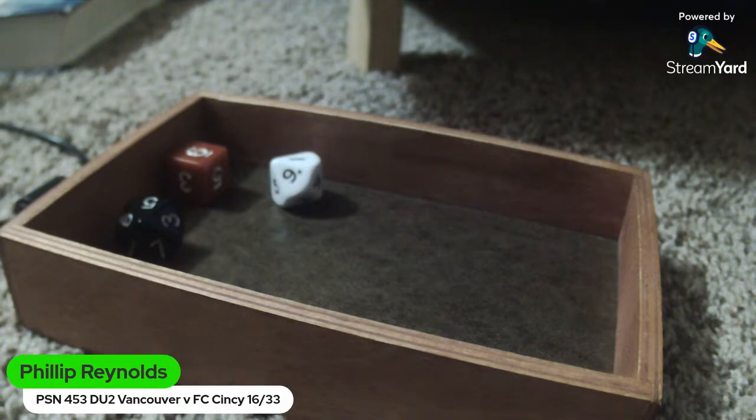And they get a 6, which is +1 to control, which changes their control to a 10, which means FC Cincinnati gets 1 to 11 here. And it will be 12 to 20 for Vancouver.